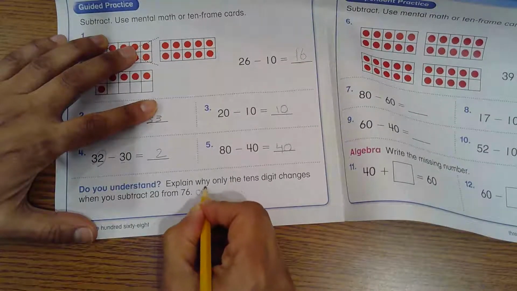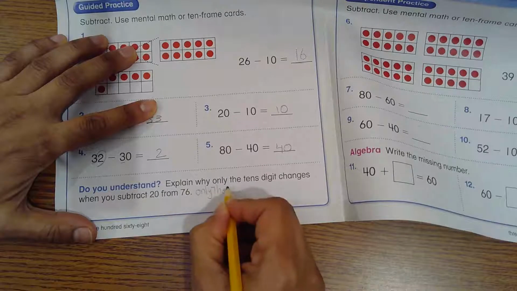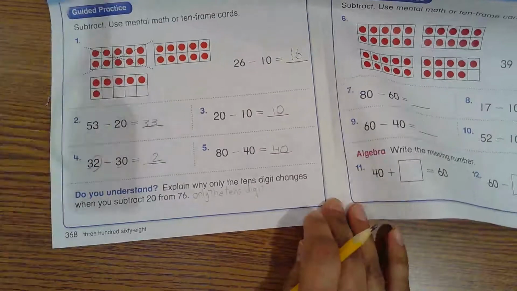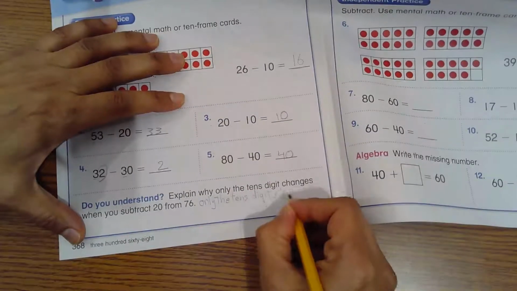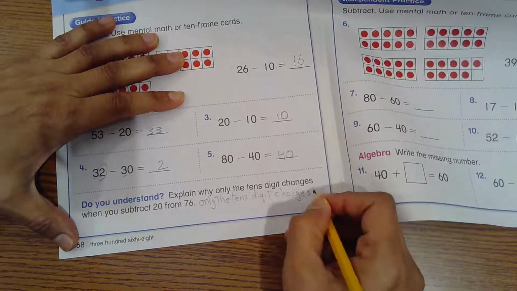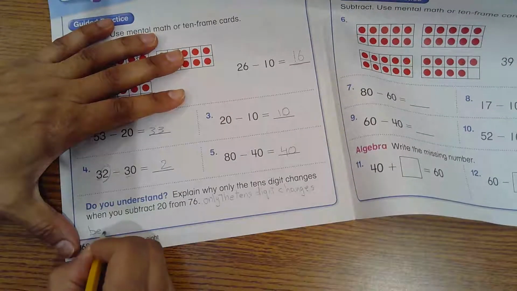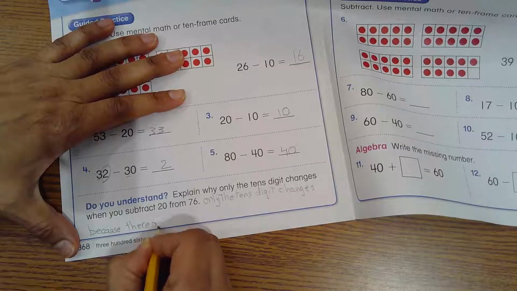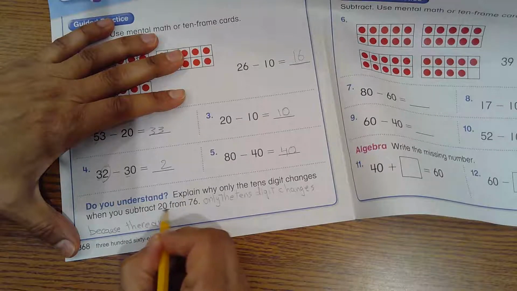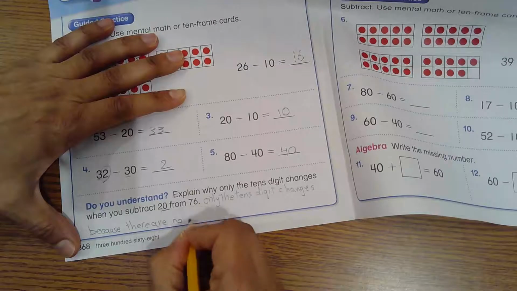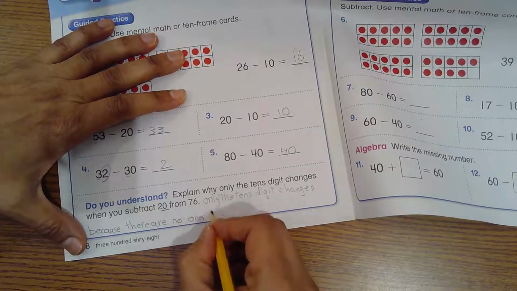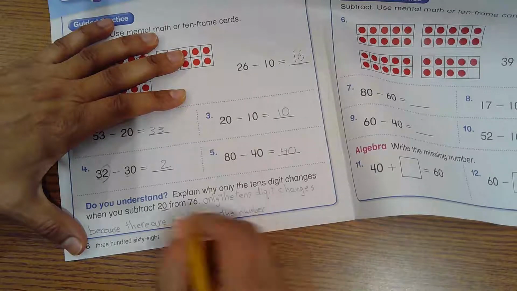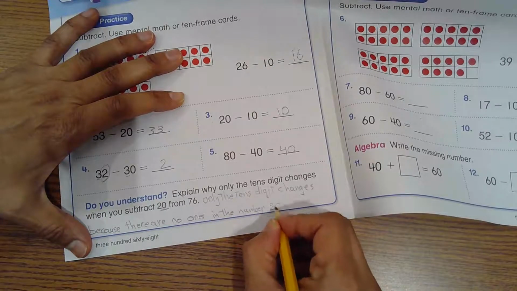Only the tens digit changes because, let's start here, there are no ones in the number that I'm using here, which is the 20, to subtract.